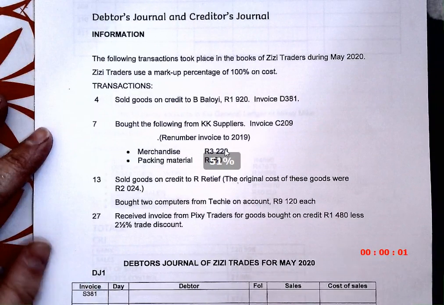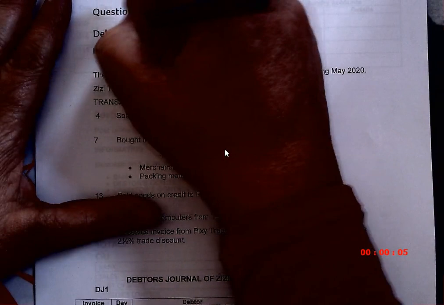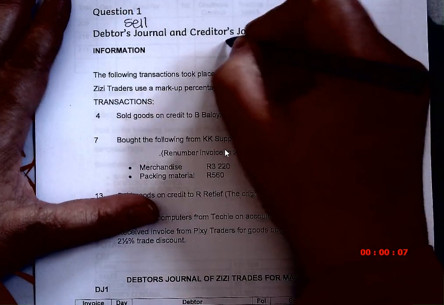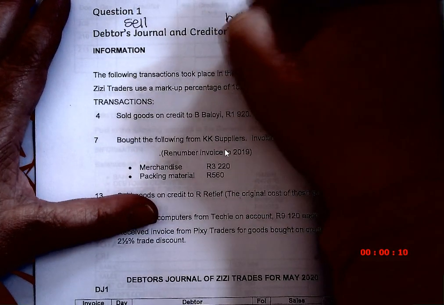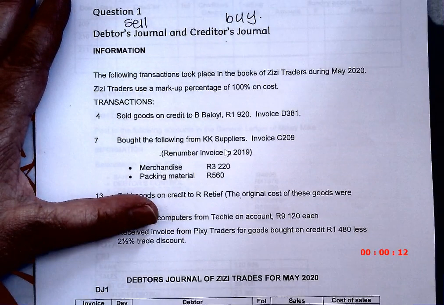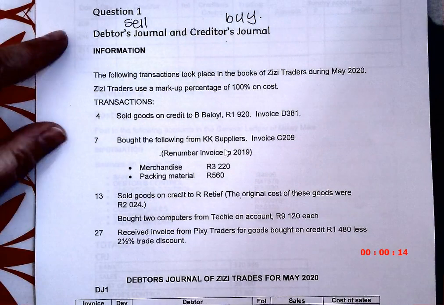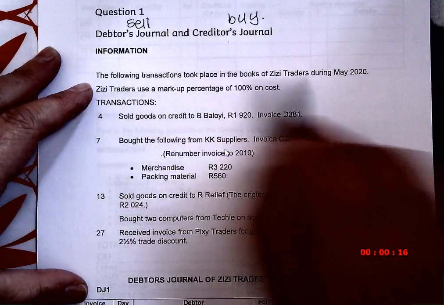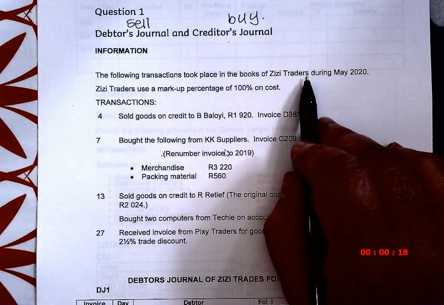Let's just quickly make sure. A debtor's journal is when I sell on credit, and a creditor's journal is when I buy on credit. You got me? So, the following transactions took place in the books of ZZ Traders.